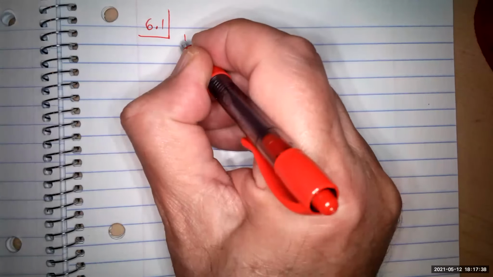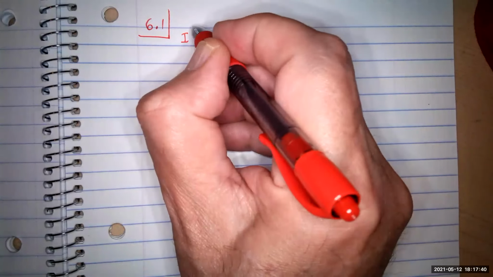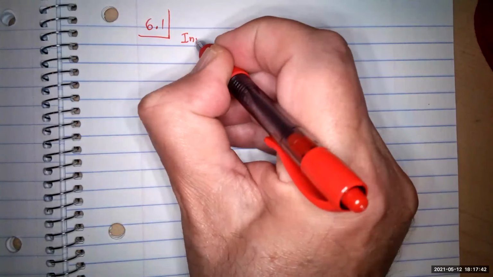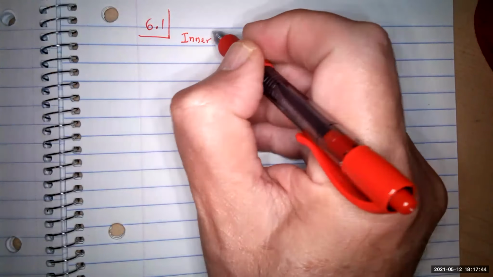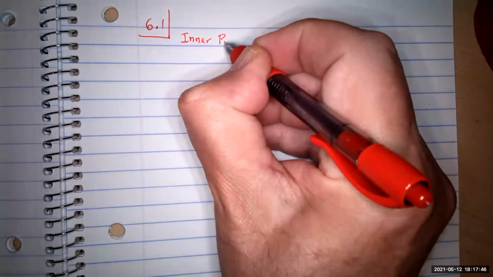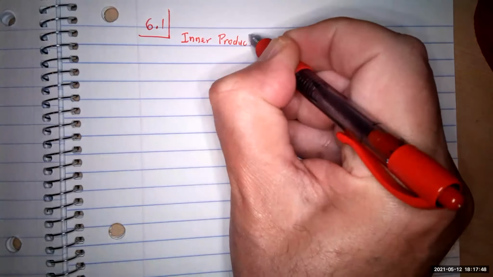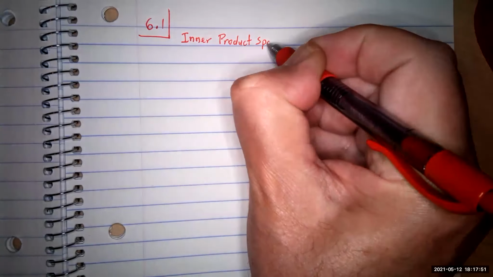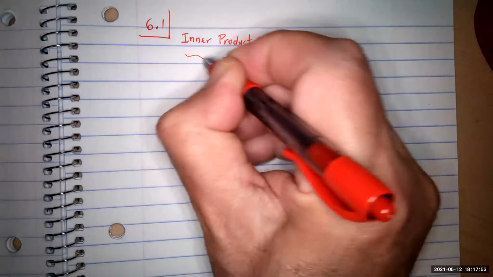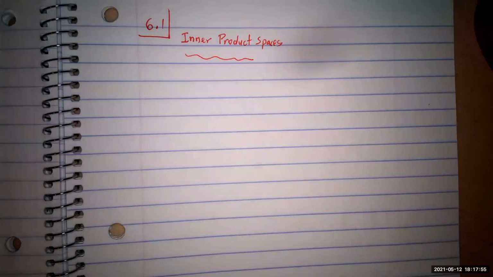So this is going to be 6.1, and we want to know what inner product spaces are.